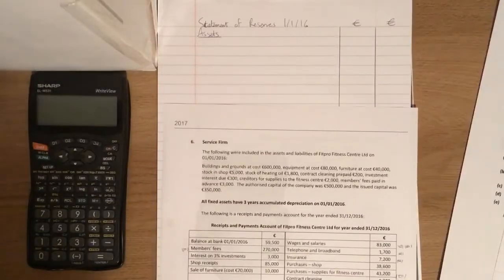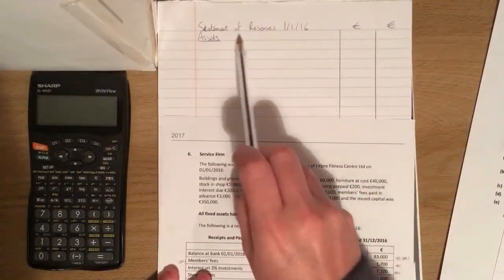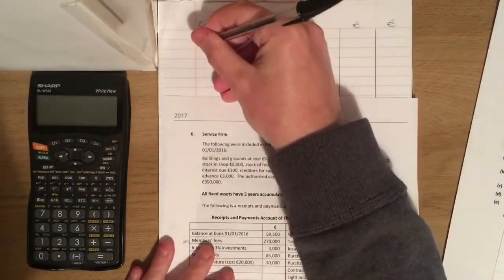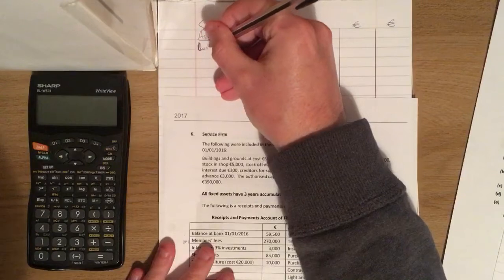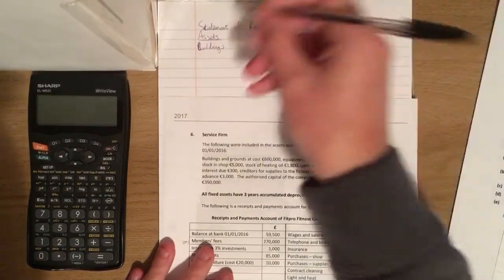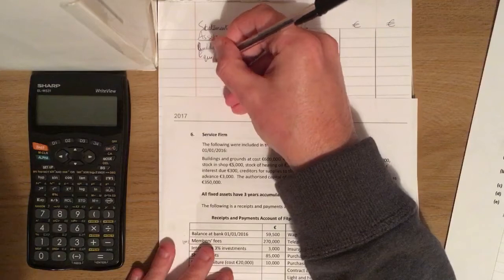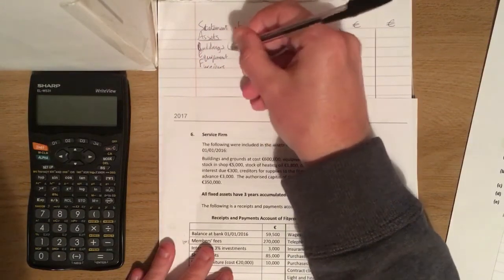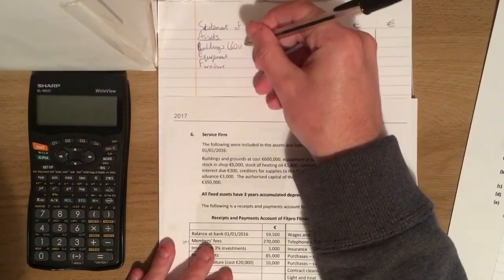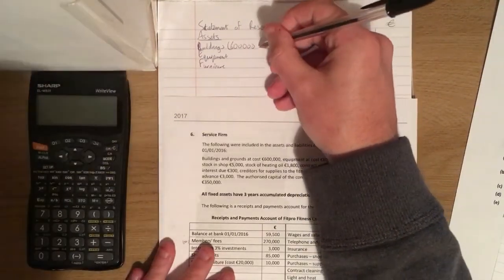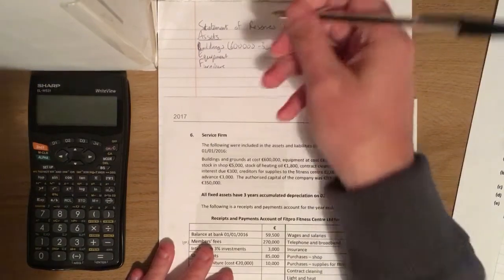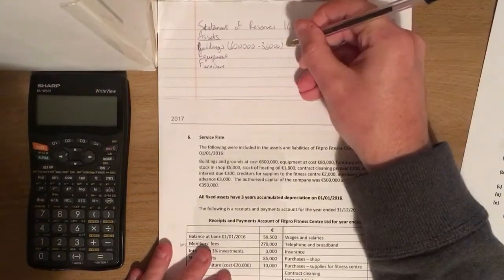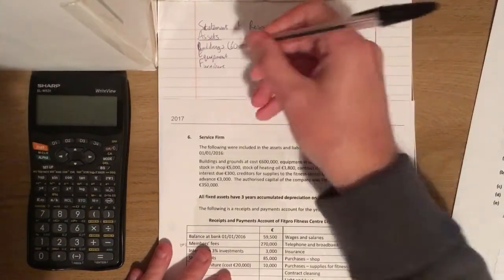So then on my actual statement of reserves, 1 January, 2 columns, assets, and then I'll list all these. I'll put in buildings, equipment, and furniture. Buildings is 600,000. Take away the accumulated depreciation there, 36,000, and that is 564. I'll just say that's working 1.